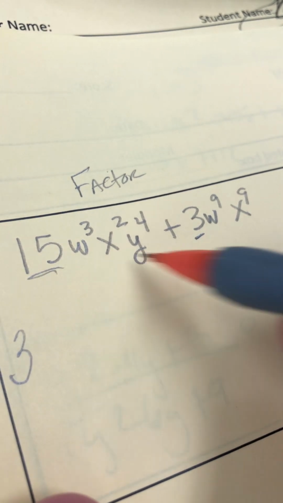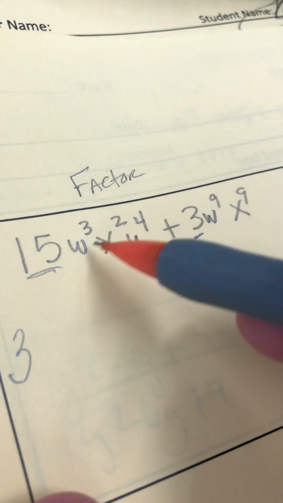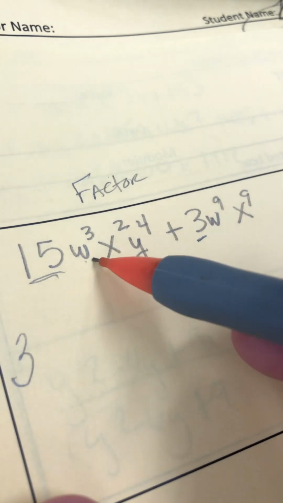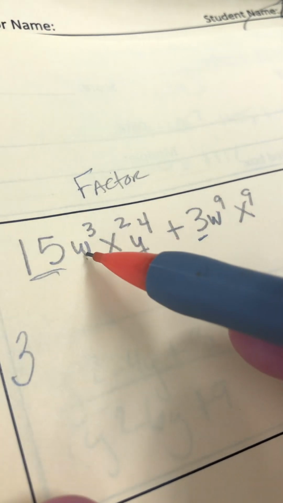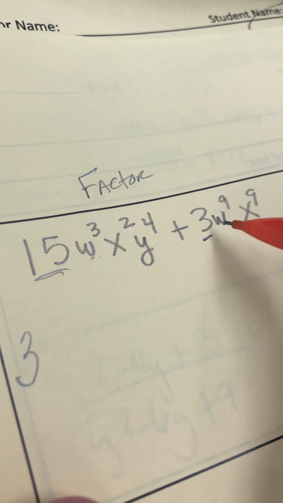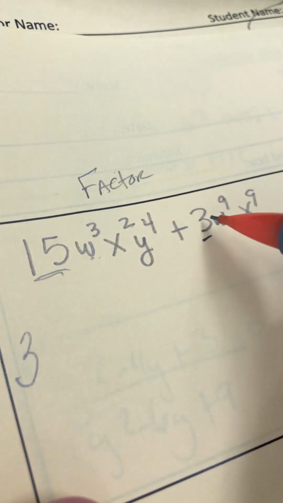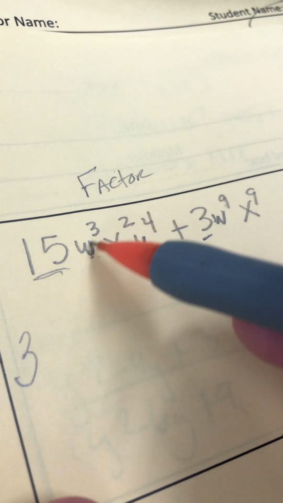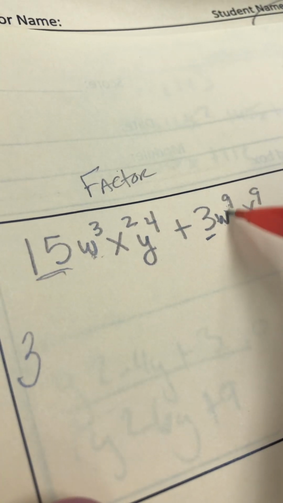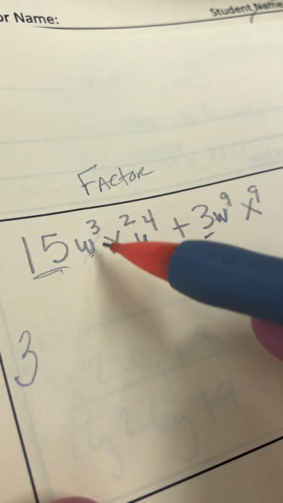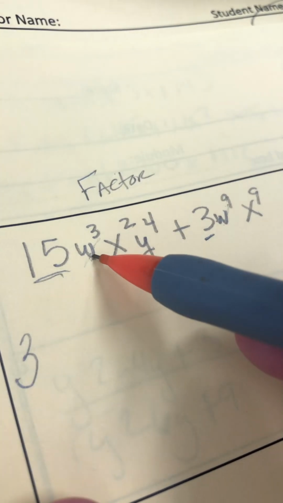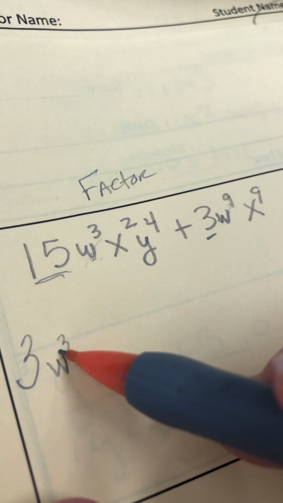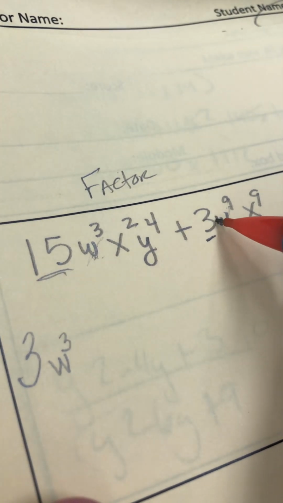There's also letters that they had in common, like this had 3 of the W's, this had 9 of the W's. So the most that they have the same, basically the amount that we could divide out of both, is 3 of the W's. Now I could pull more out of this one, but I can't pull more out of that one. So what you have to do is pull out the same amount. And so they both have 3 W's that I can pull out.